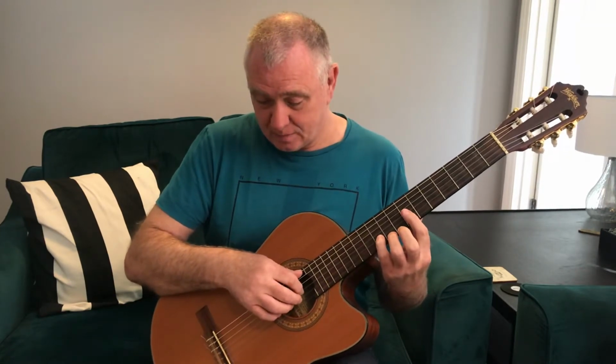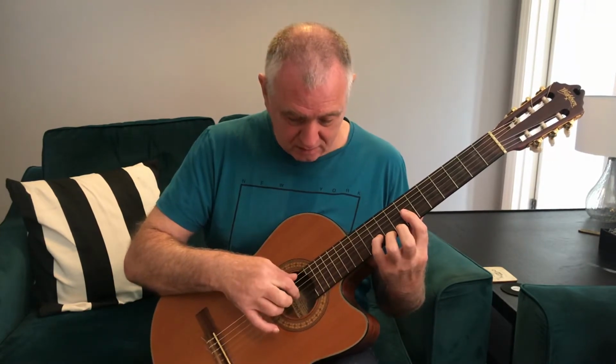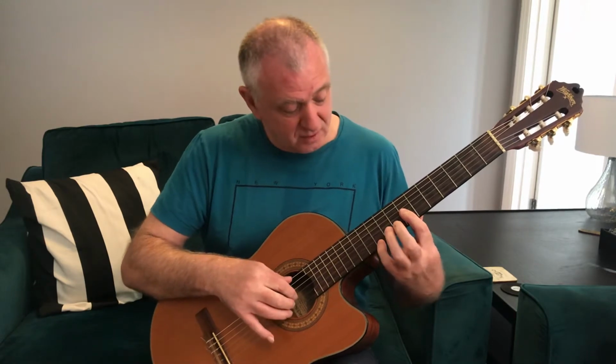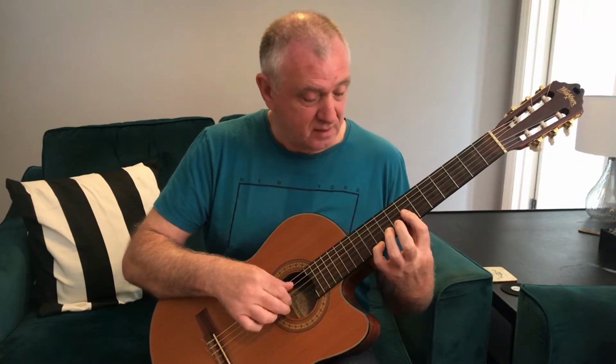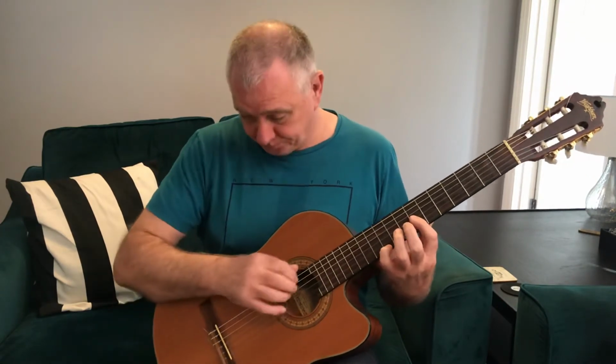Okay, so here's that first position, and I'm going straight into that barred D. Here we go. So that's what my left hand is doing for that position.